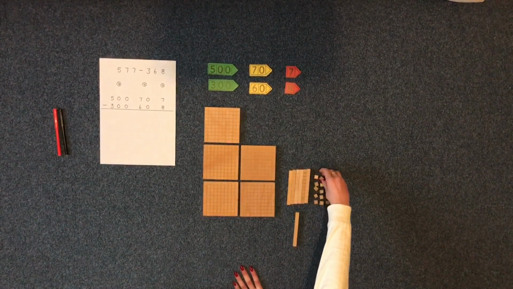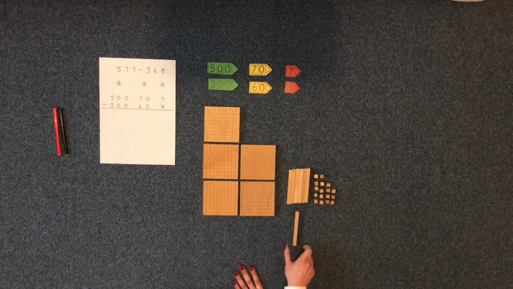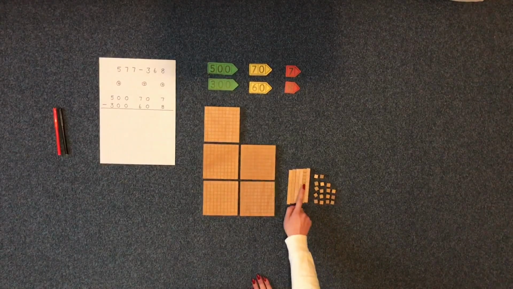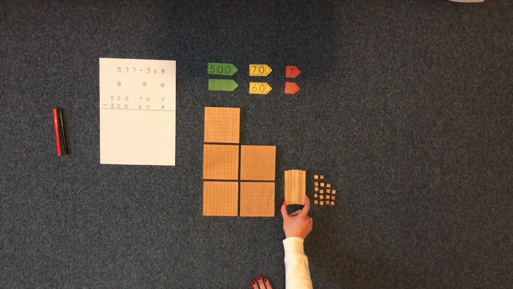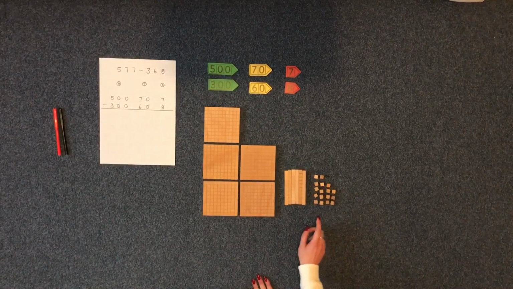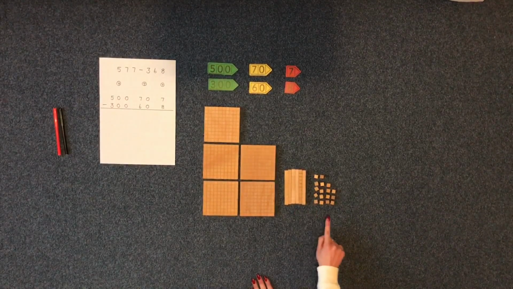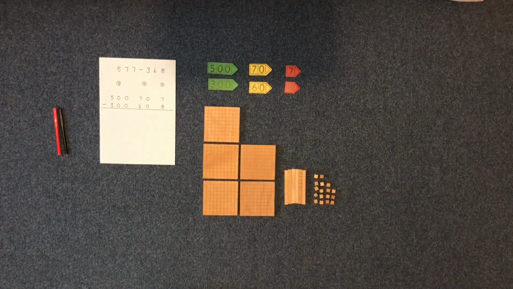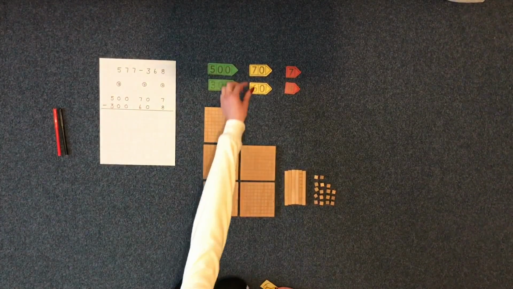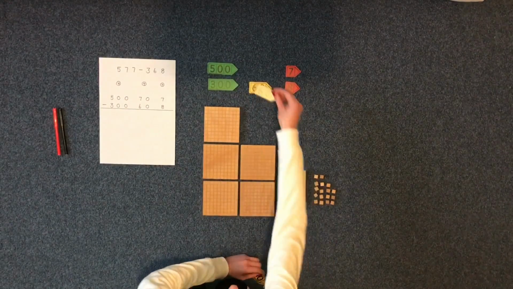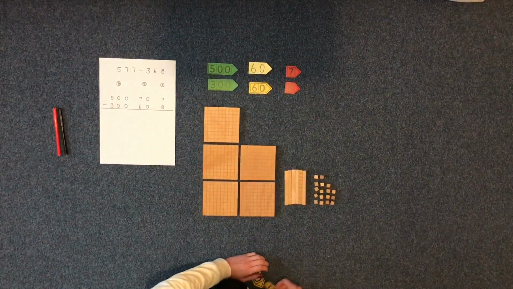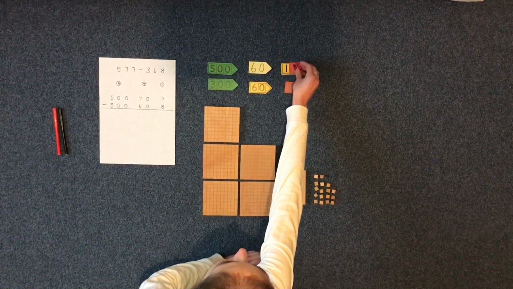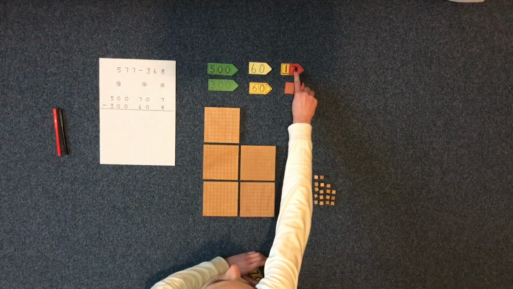Again, in the Numicon pattern to support their understanding, we can remove this 10, and now we have 6 tens in this column and 17 ones because we've exchanged one of the tens for 10 ones. We can show this with the place value arrow cards by replacing the 70 with a 60 and a 10 to show that we have moved 10 ones into this column to make 17 ones.